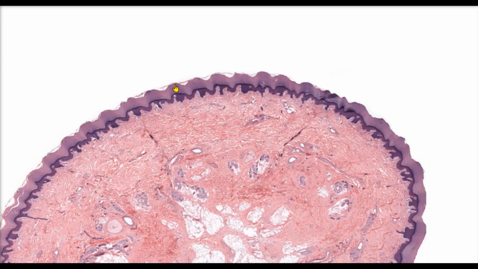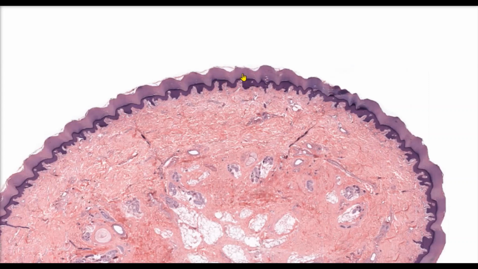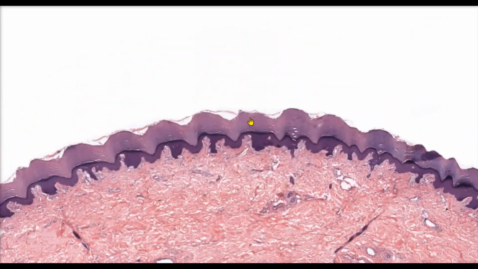The outermost layer, which is shown in this lovely purple color here, is the epidermis. That's going to contain our epithelium. And then the deeper layer, which is this nice pink, is the dermis. We're going to come back and visit the dermis a little bit later. So let's zoom in and focus on our epidermis so we can see this keratinized stratified squamous epithelium.